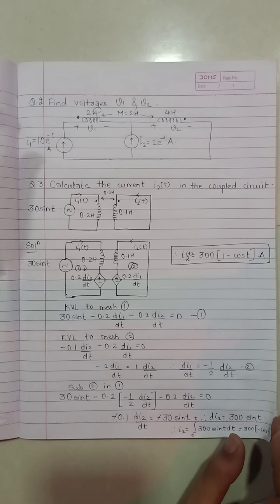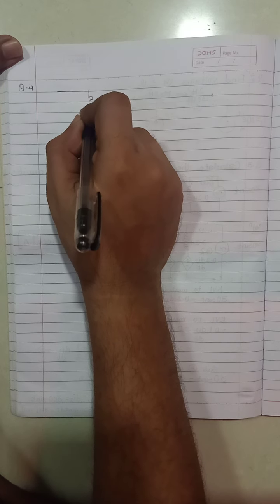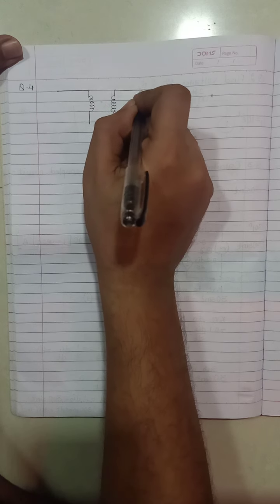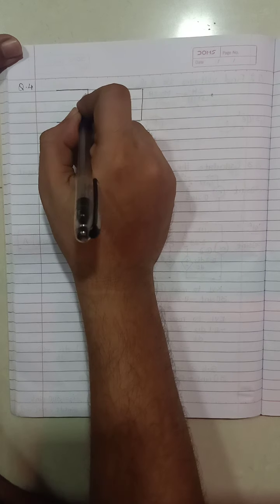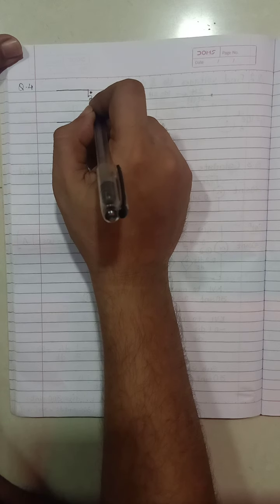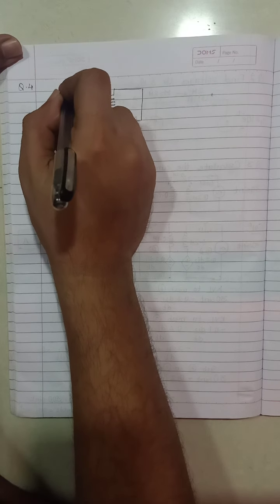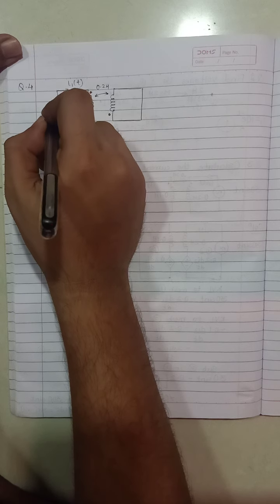Next problem you can try on your own. Question number 4, diagram it remains the same. We need to find again i2 as in the previous question. Just one change is done in the circuit. Here the dot is given on this side, that is the direction of current is changed. Rest all the values are the same. So you can try this and find the value of i2.